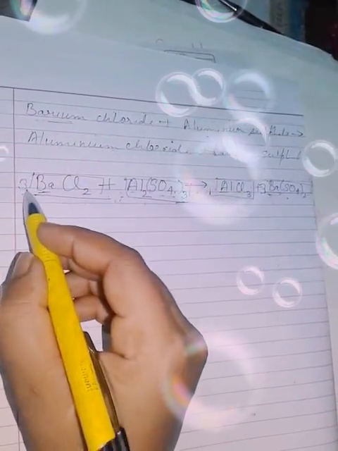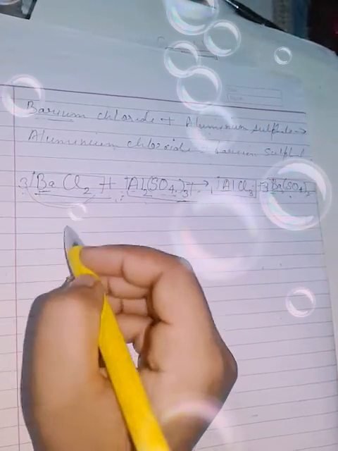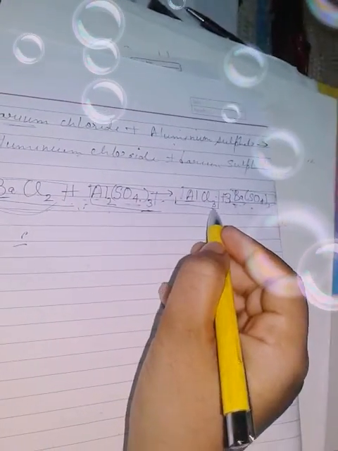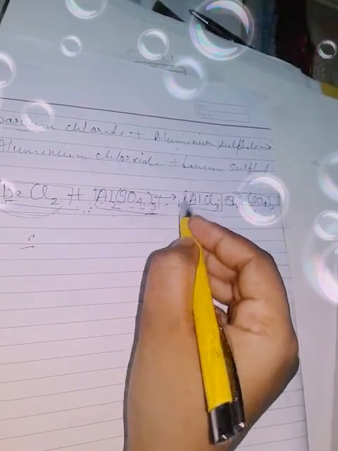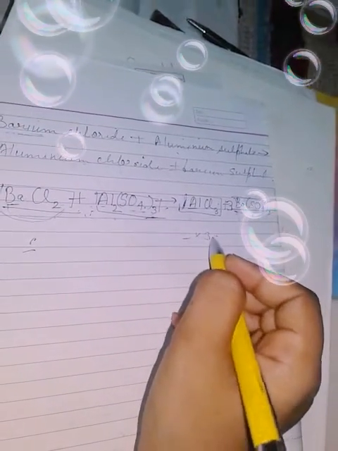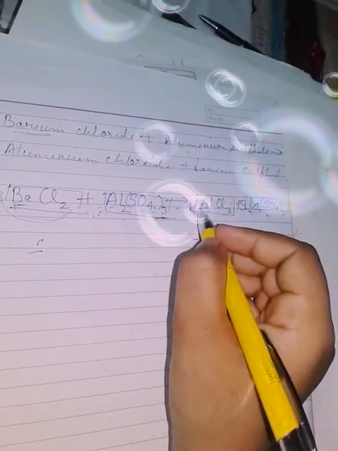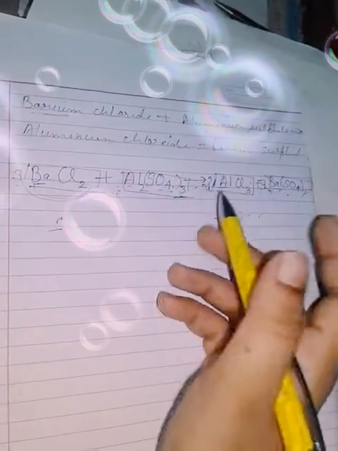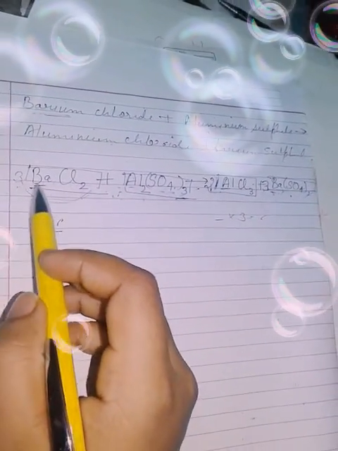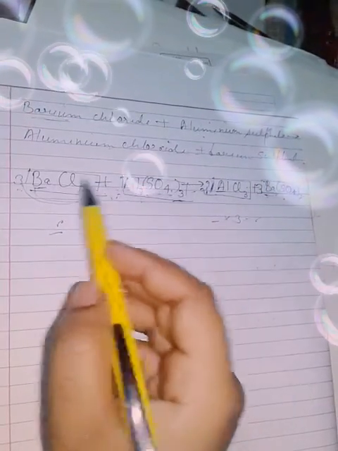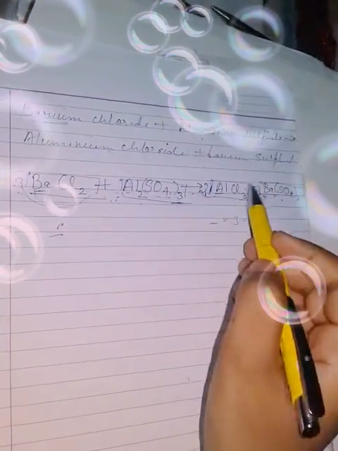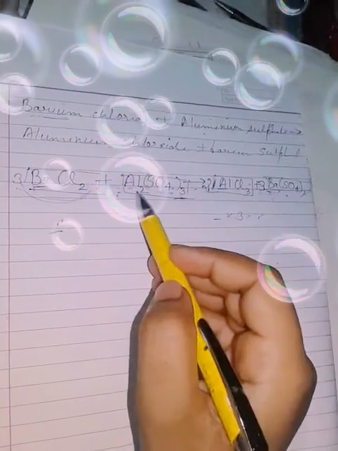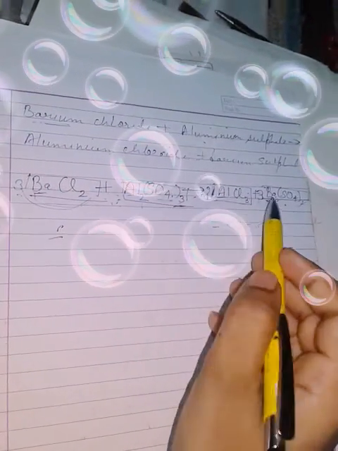Now chlorine, how many are there? 6 atoms. Here it is 3. So what coefficient should I multiply over here so that I can get 6? Obviously that factor is going to be 2. So 2 is there. Aluminium 2. So here aluminium is also 2. So now it is balanced. Let us check it once. Barium 3, barium 3. Chlorine, 3 times 2 is 6. 2 times 3 is 6. Aluminium 2, 2. Sulfate 3, sulfate 3. So the equation is balanced.